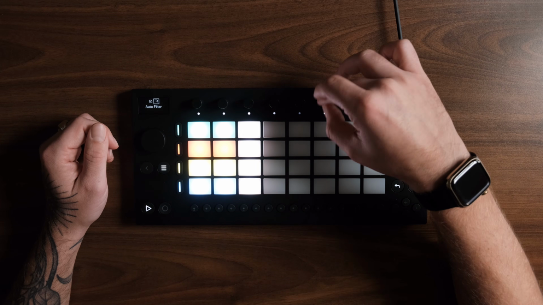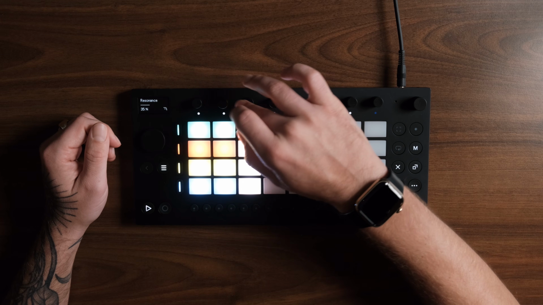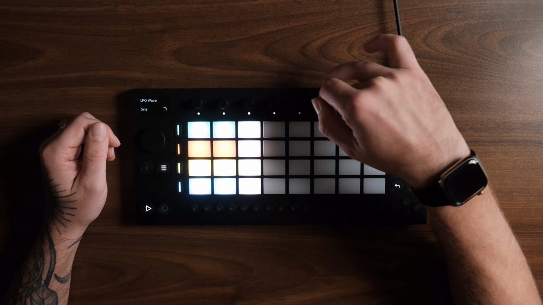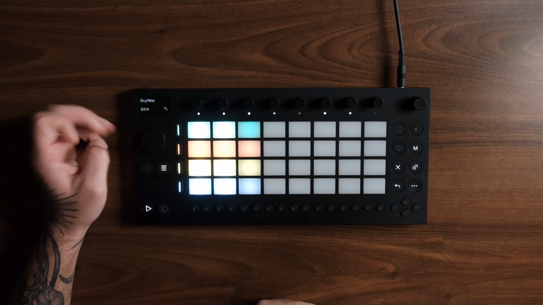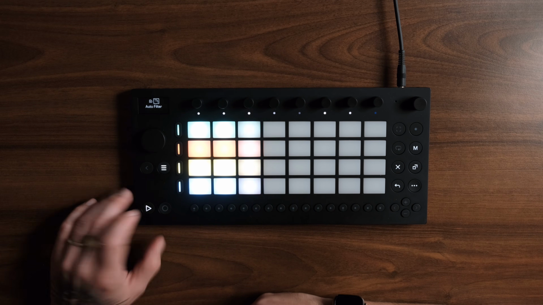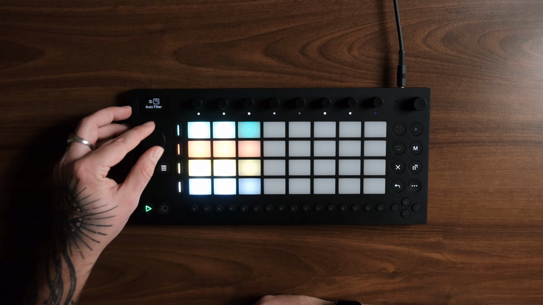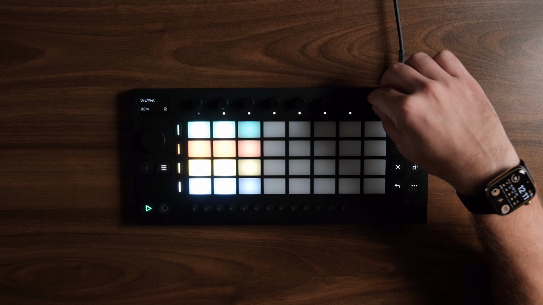Same thing here with the auto filter. It's a comb filter with quite interesting settings, also set dry wet to 0. And now listen what happens when I increase that. First we go with delay.